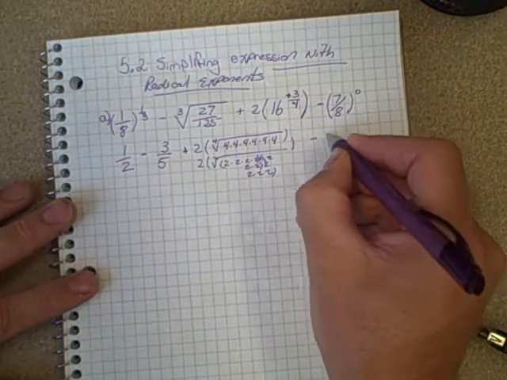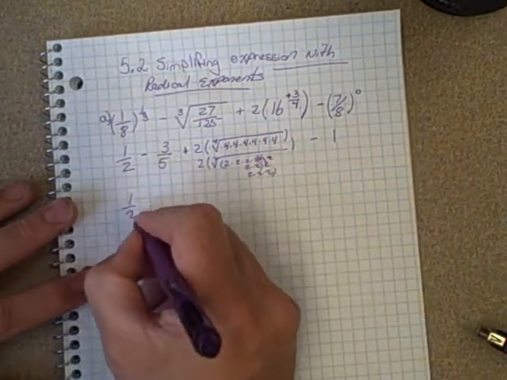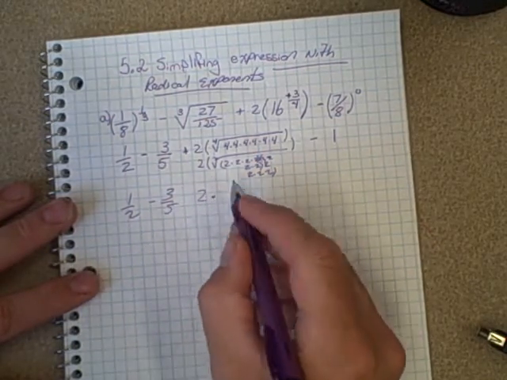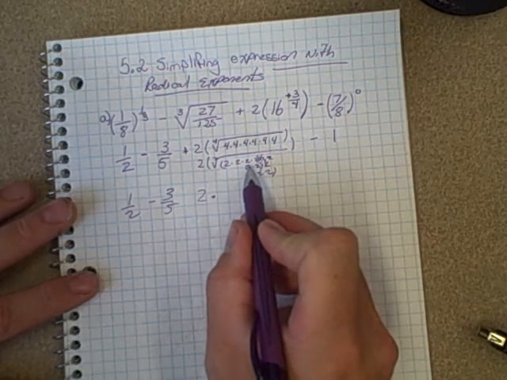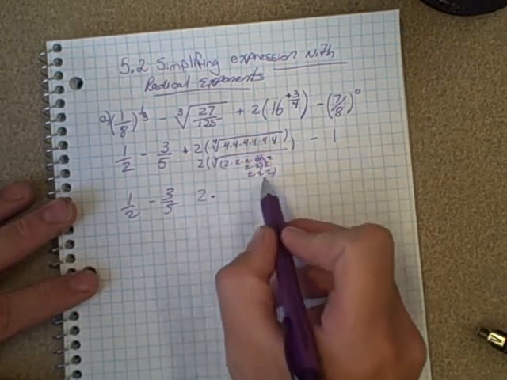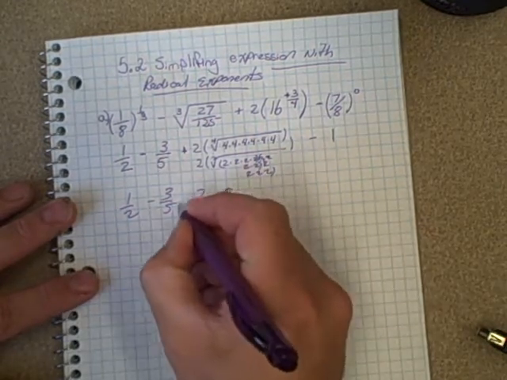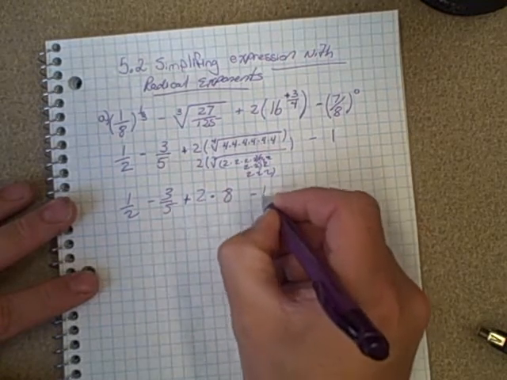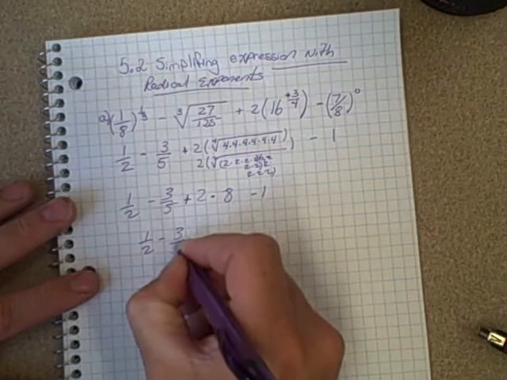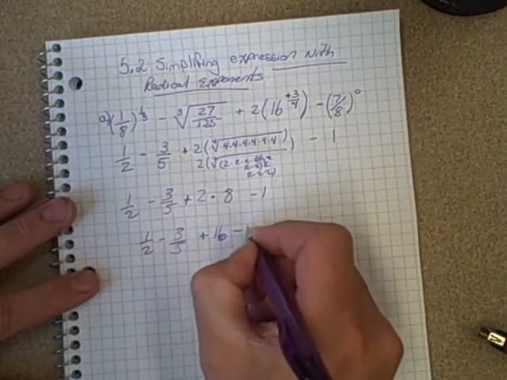And anything to the power of 0 is 1. So if we're going to simplify this, this would be 1/2 minus 3/5, plus 2 times, well, we have 3 groups of 2's coming out of there, so that would be 2 times 2 times 2, which is 8, minus 1. So this would be 1/2 minus 3/5 plus 16 minus 1.